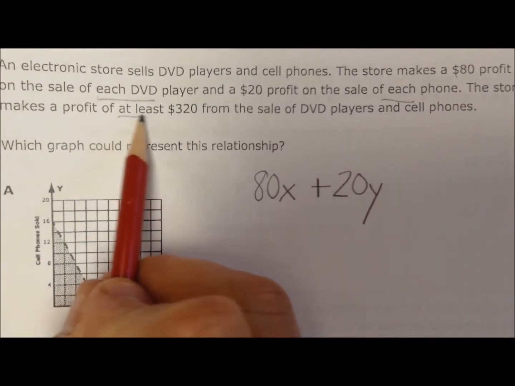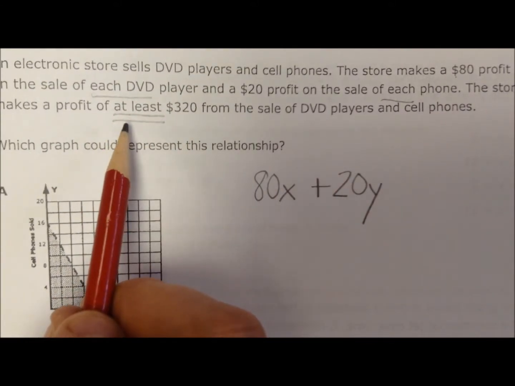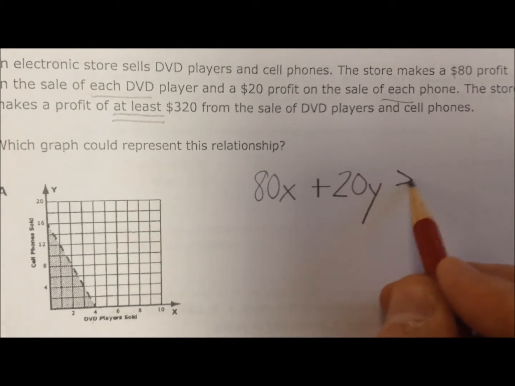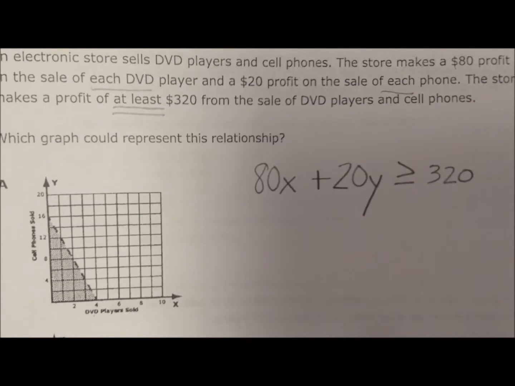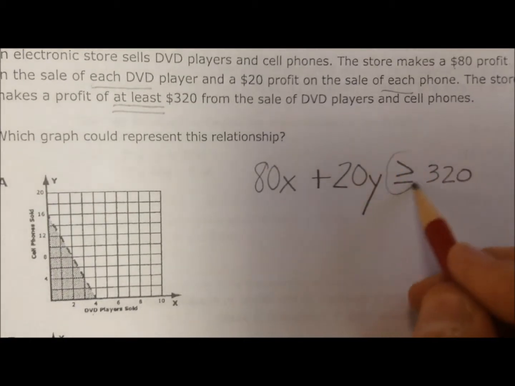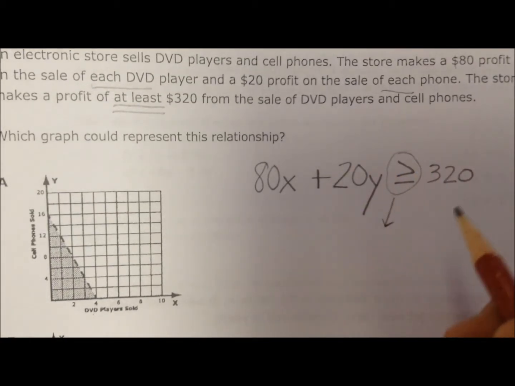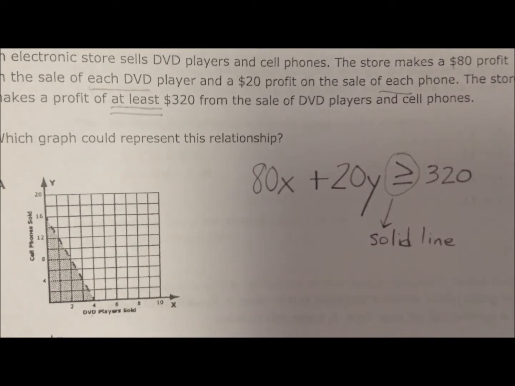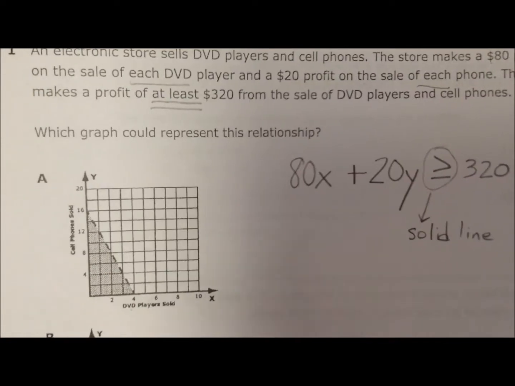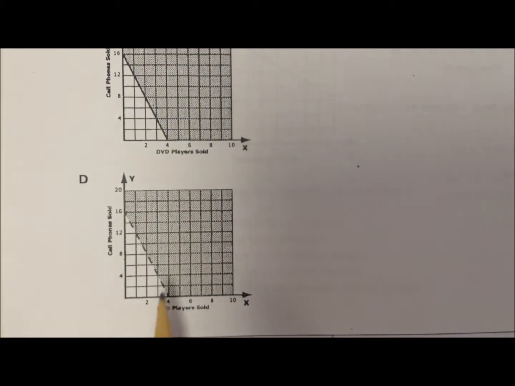And we want to be at least, here's the key, at least is greater than or equal to $320. So right away we can focus on this symbol right here. It's greater than or equal to, and we should know that that will be a solid line. So we can eliminate anything that has dashed lines. That would be A, and that would be D. Those have dashed lines. And so now we're between B and C.